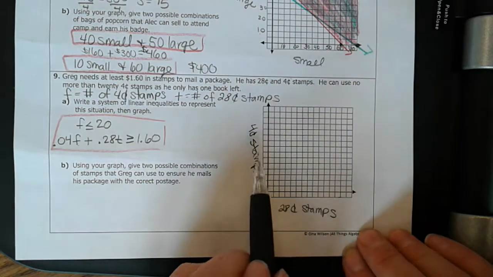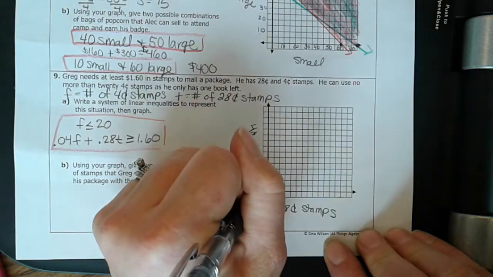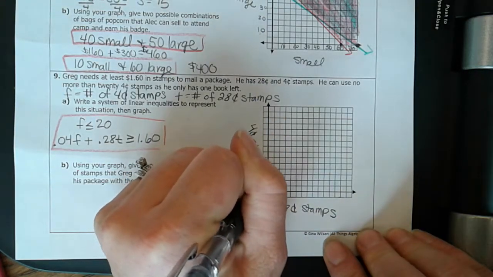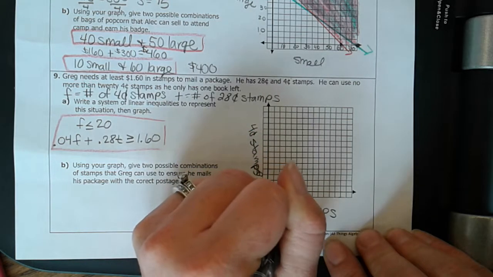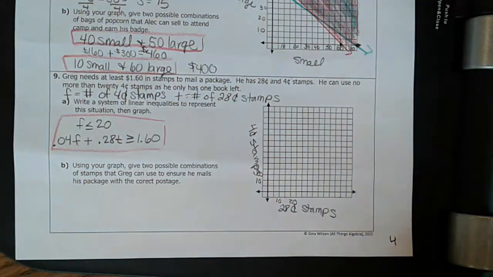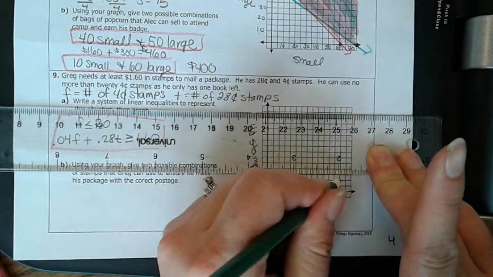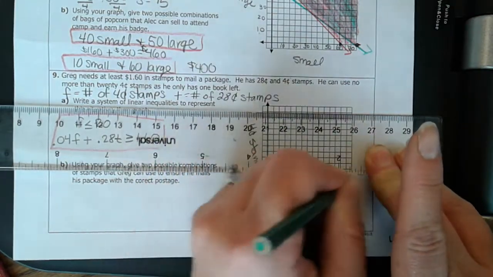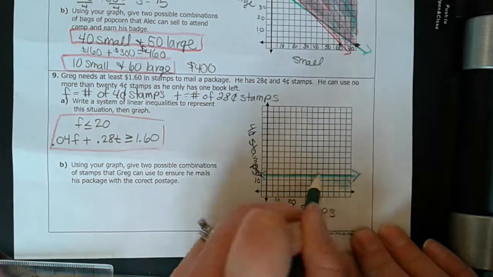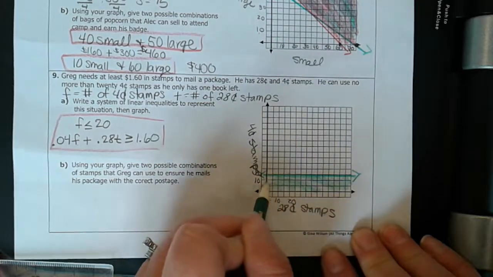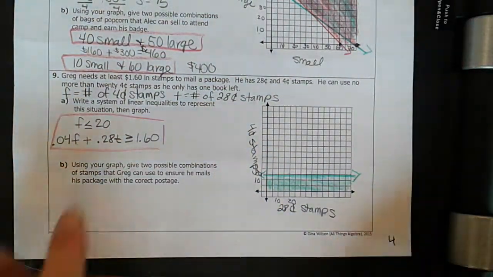So for our 4-cent stamps, F has to be less than or equal to 20. Let's see, this is 10 and that's 20. Okay, so we're going to draw a line at 20. And we want all values that are less than this, because we can use fewer than 20 stamps, but we can't use more than this line.